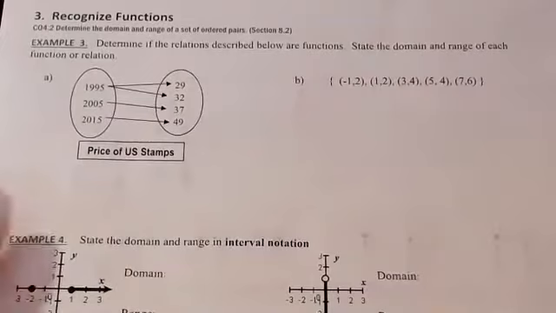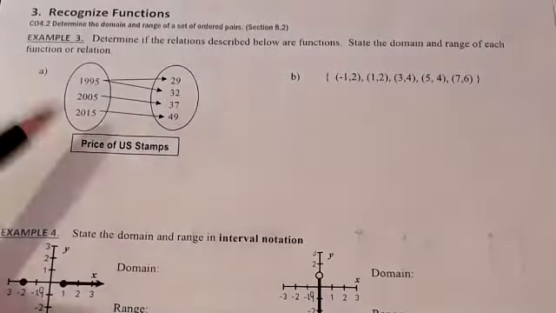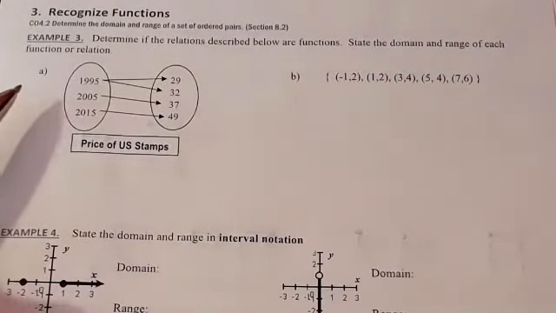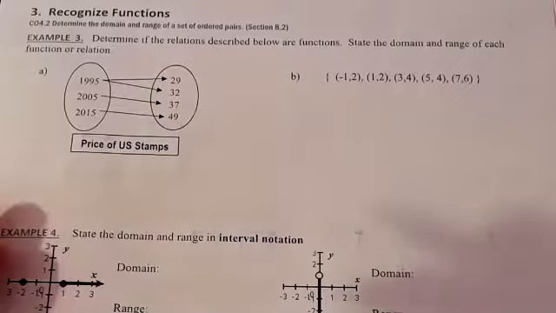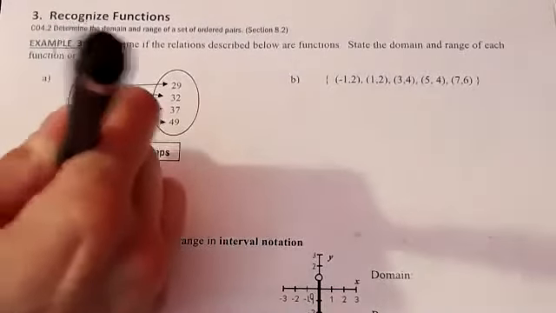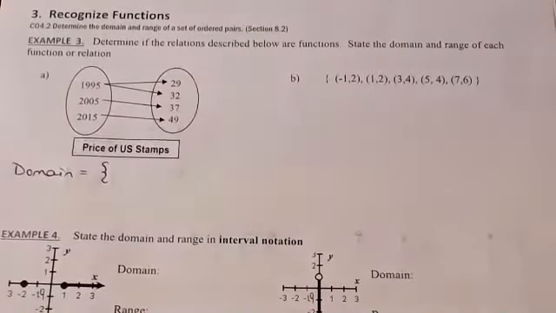Recognizing functions. So we're going to determine if the relations described below are actual functions. So take a look at this first one. We also want to state the domain and range for each of these. Okay, so if we talk domain, let's go ahead and write this out. For our domain, we simply want to list our X values.